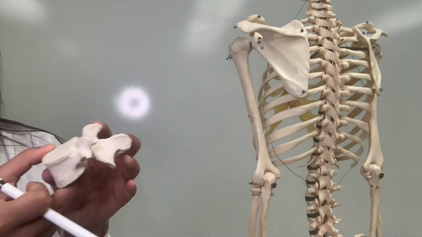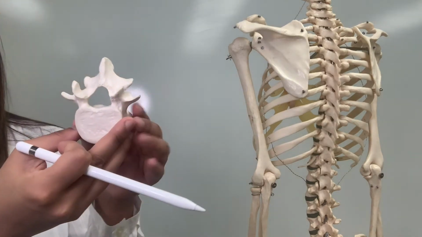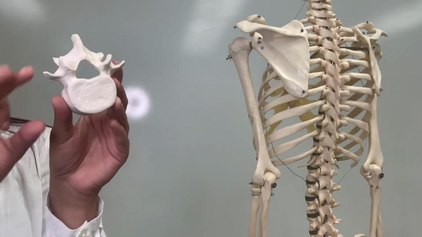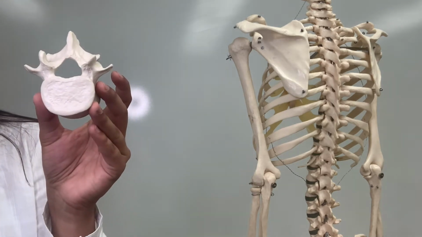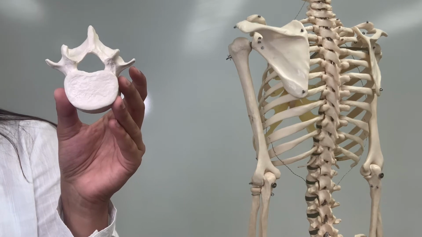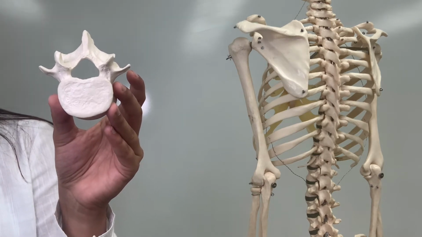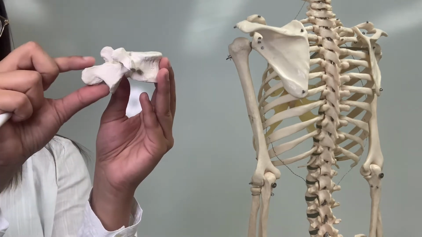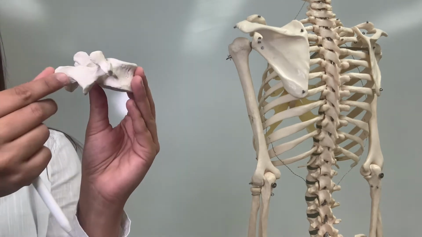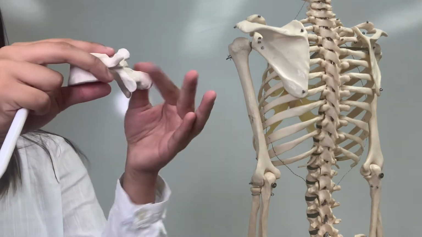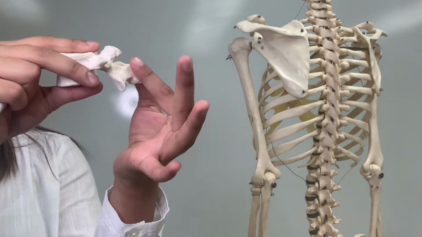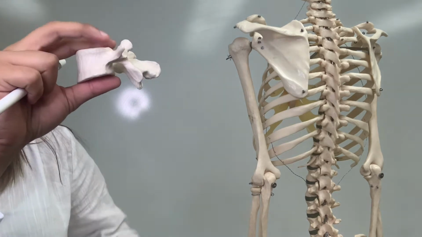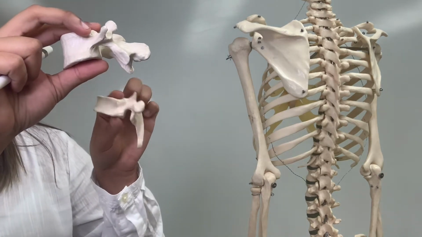Okay, now for our lumbar. Your lumbar is the biggest, the chunkiest, the largest. The vertebral body is huge, and your spinous process isn't really pointed and long. It's just stout and large, but it's not pointed downwards as it was in your thoracic. This is thoracic.